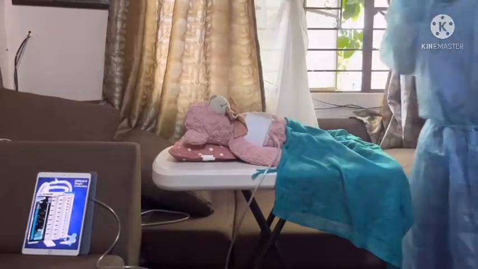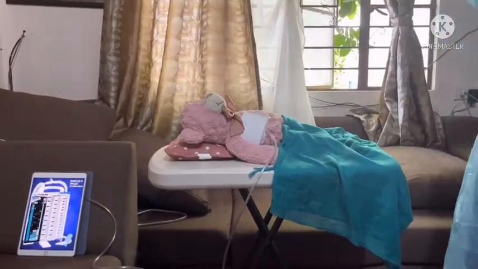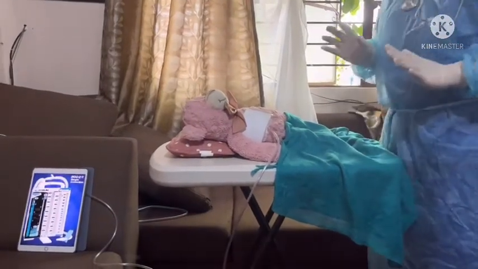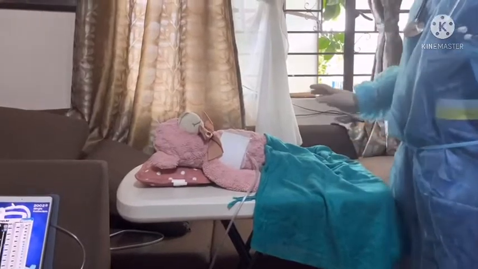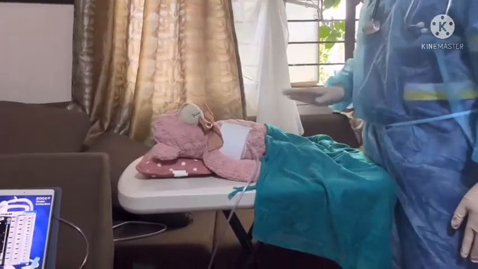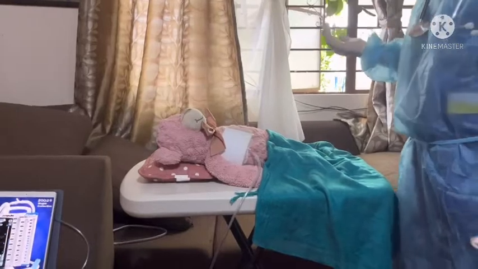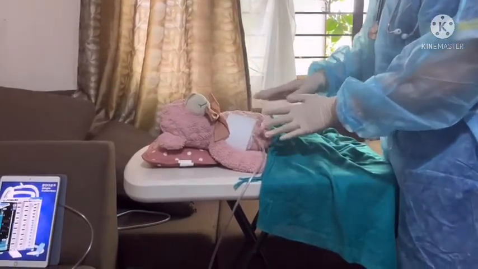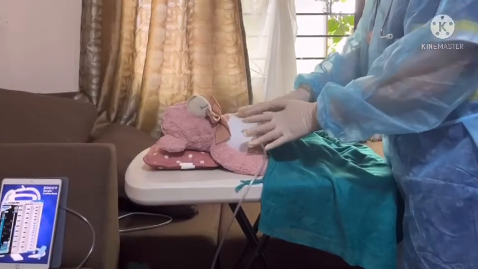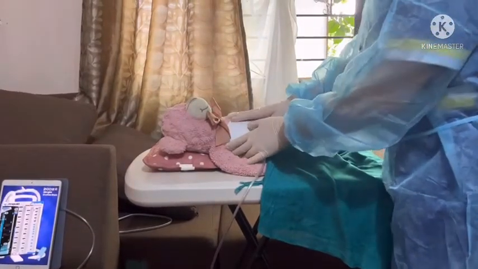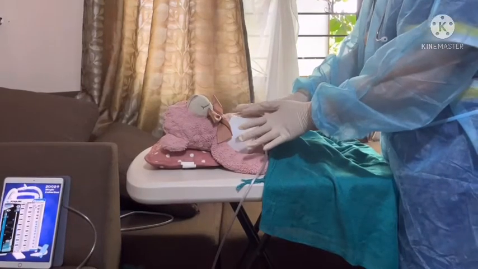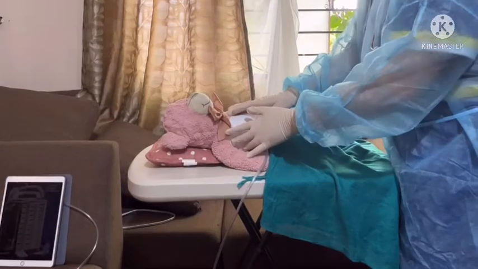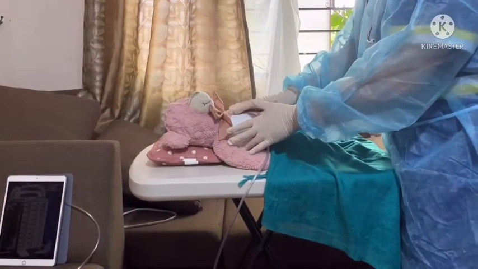After assessing the lungs, let's check the site. Make sure that the gauze is dry and intact and there is no drainage, and make sure that the tape is secure and tight to the body.